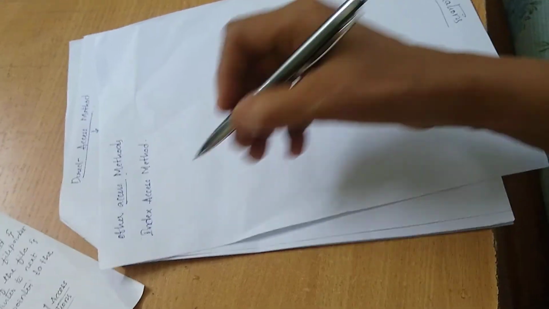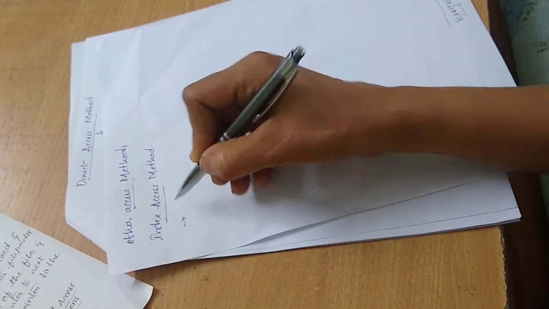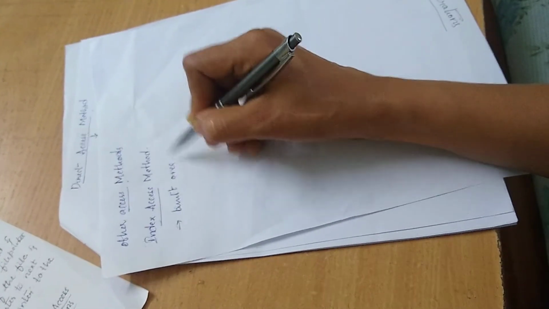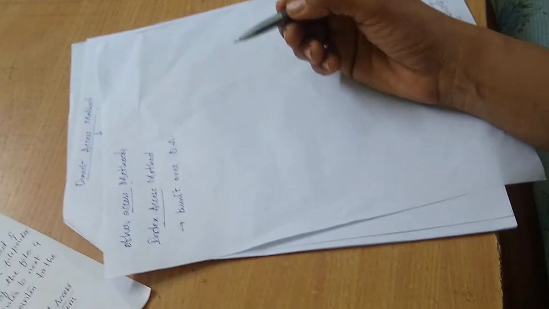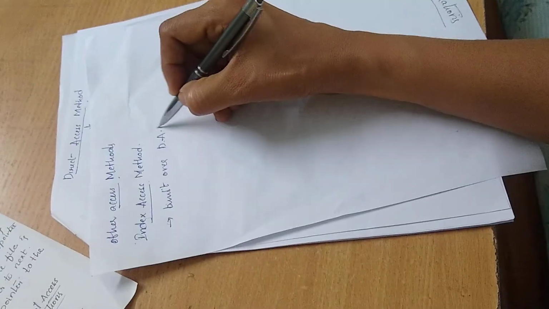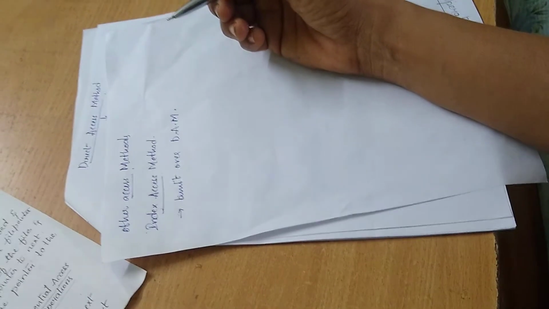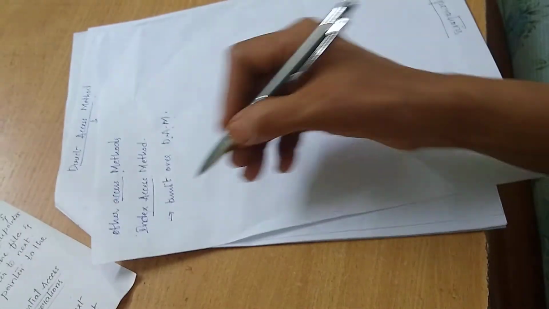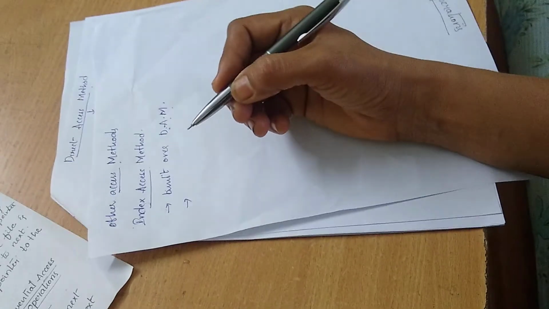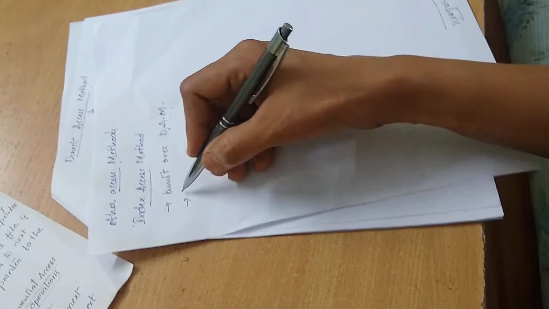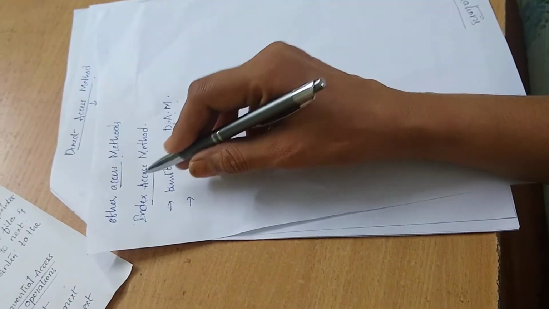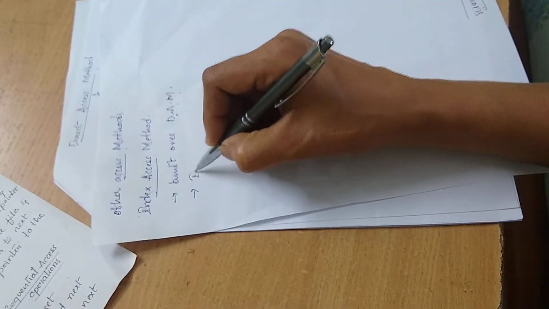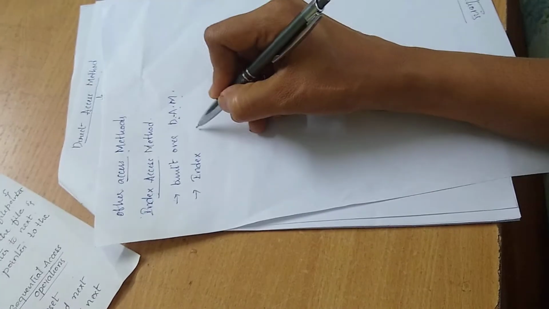Now, this access method is basically built over direct access. It's built over the direct access method, meaning that it takes some of the properties of the direct access method and then it works in a similar way. In this index access method, how this access method works is, you maintain an index.